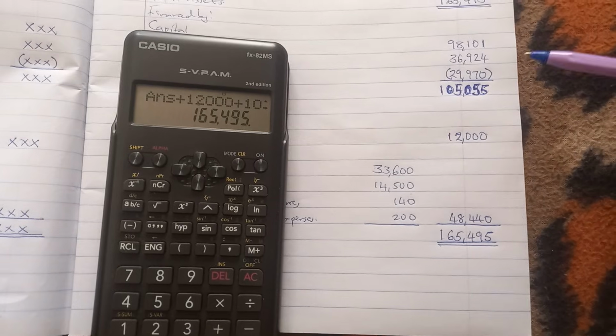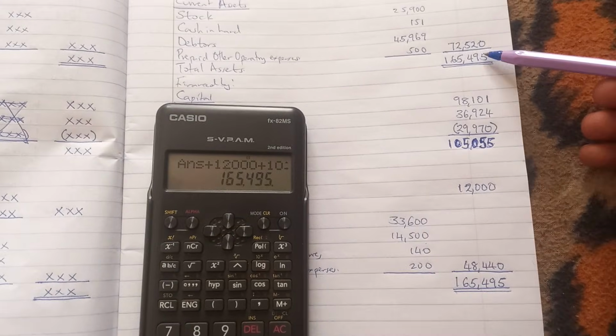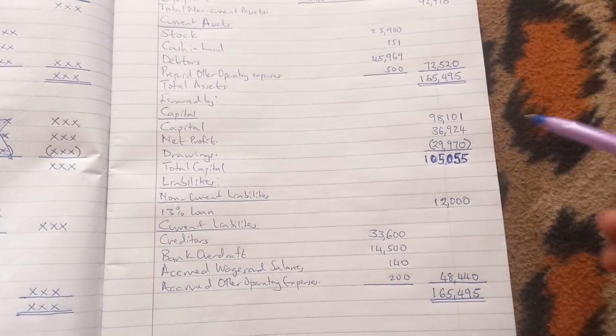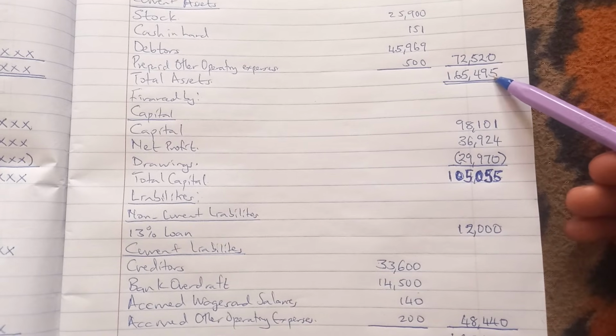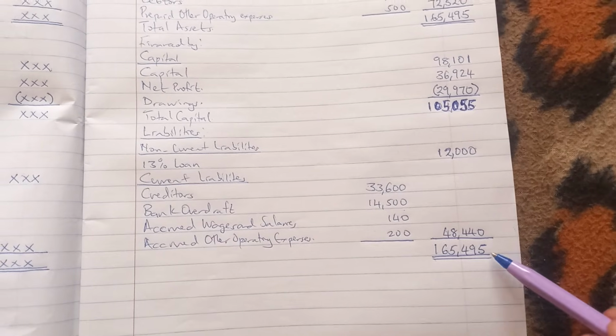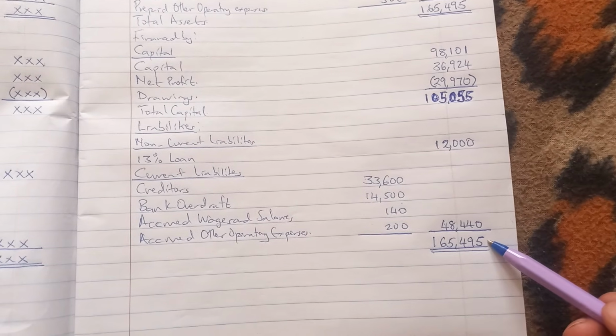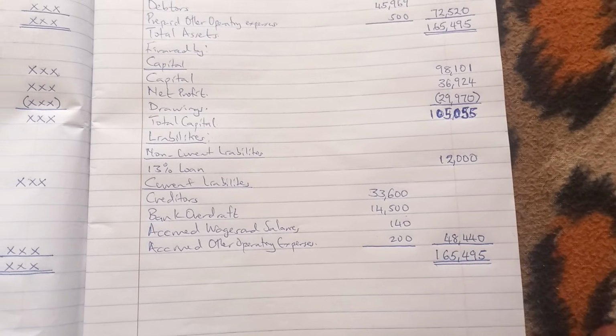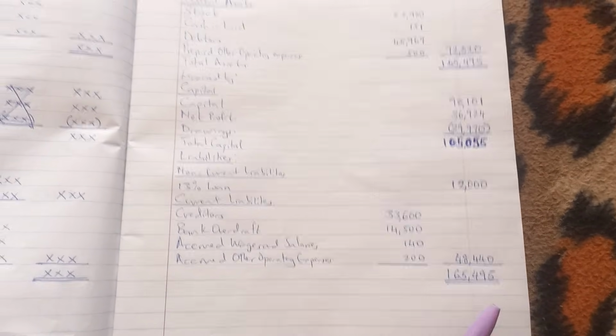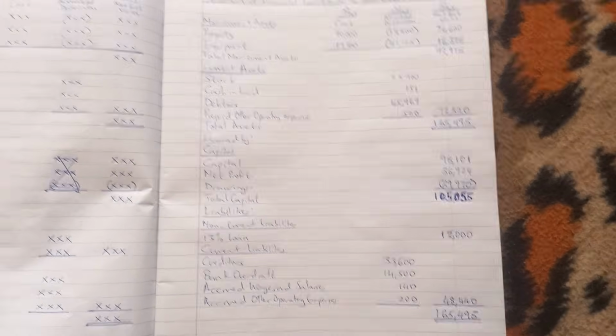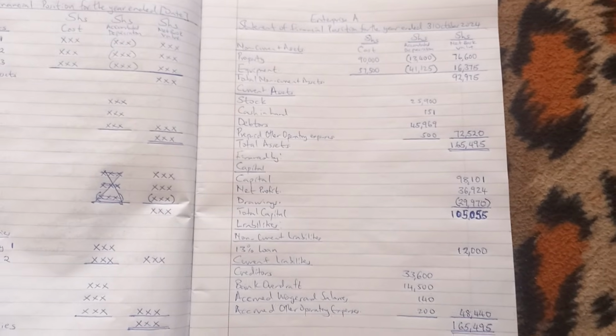So looking at it, my total assets is 165,495, and my capital plus liability is 165,495. So I can clearly say that my statement of financial position has balanced.